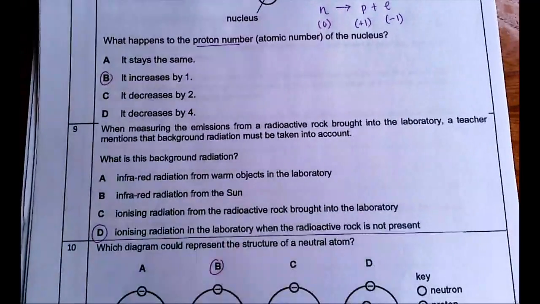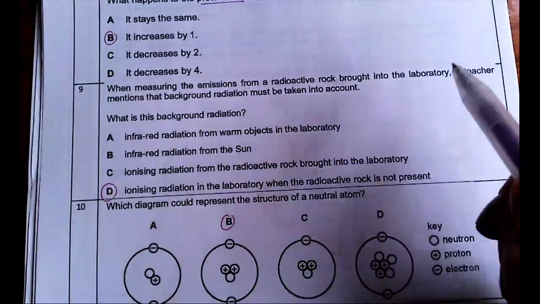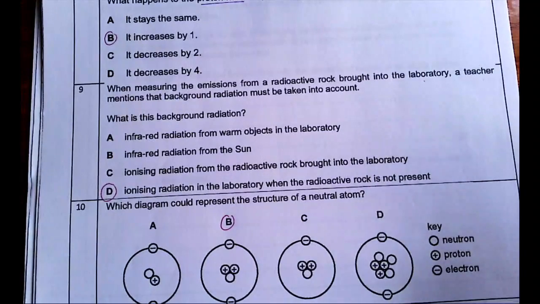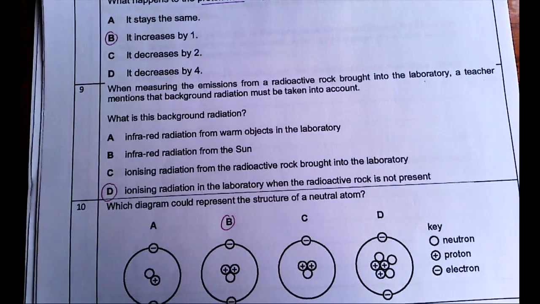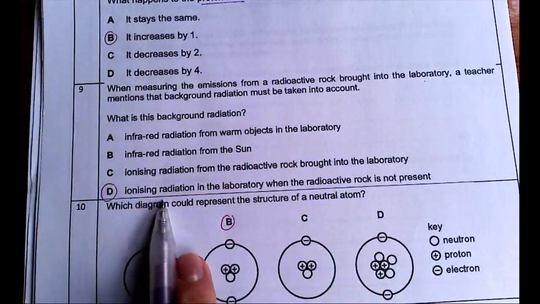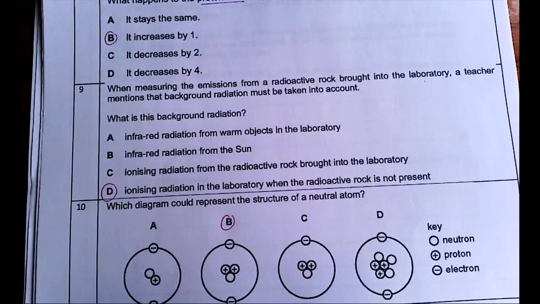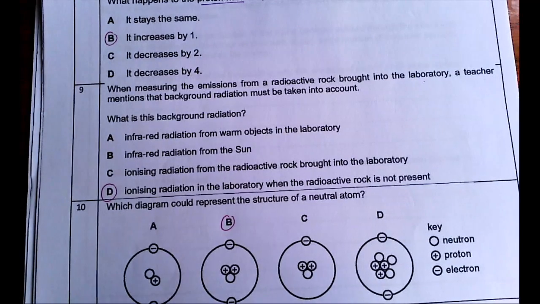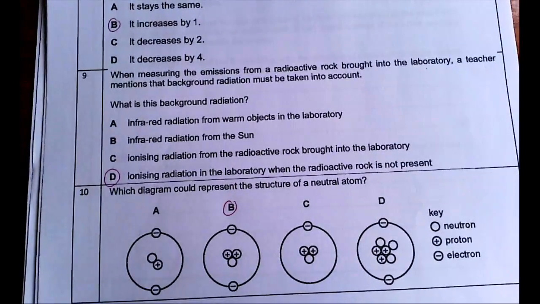Okay, last two, number 9 and number 10. When measuring the emissions from a radioactive rock brought into a lab, a teacher mentions that background radiation must be taken into account. Again, this is one you absolutely have to know. There could be lots of reasons for background radiation, but what it means is that there is radiation in the lab even without the radioactive rock being there. You could turn on the detector and it would be reading some radiation even when you haven't brought the rock there. So that's just D, knowing the definition of background radiation.